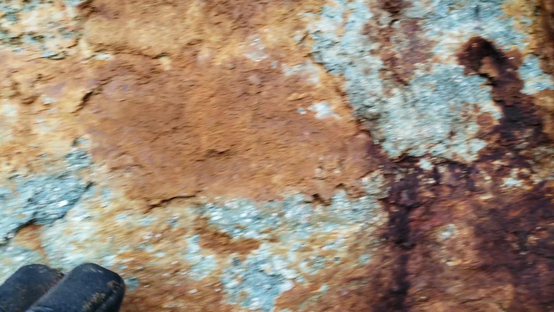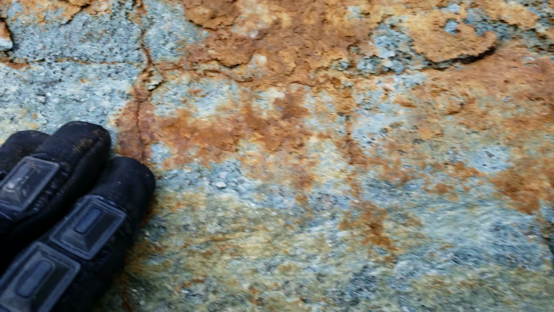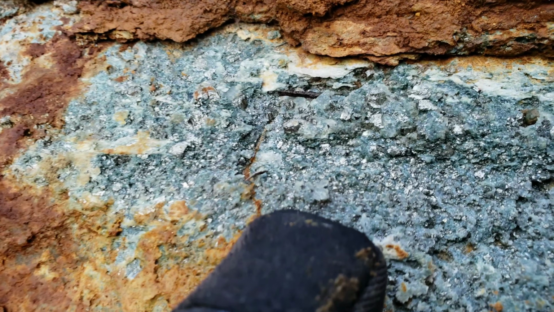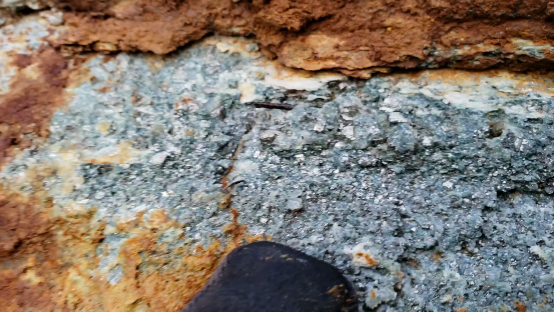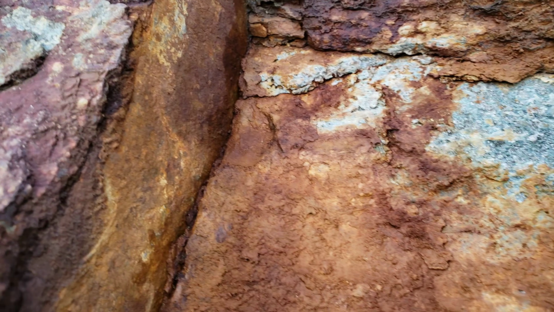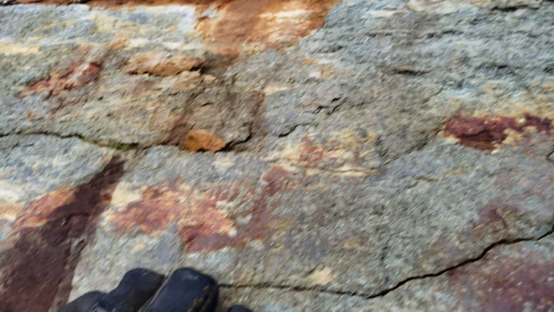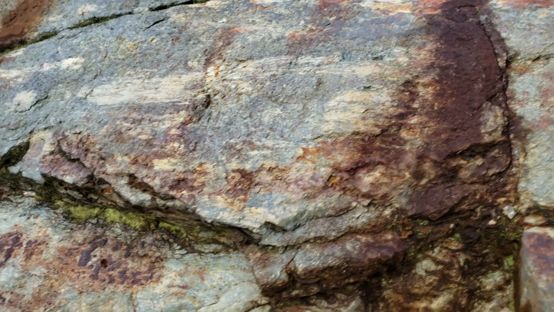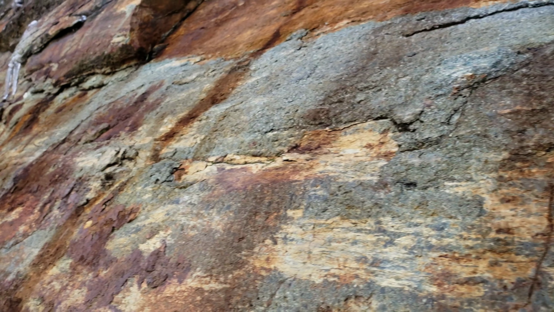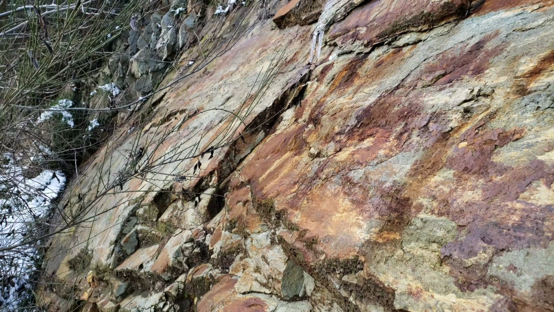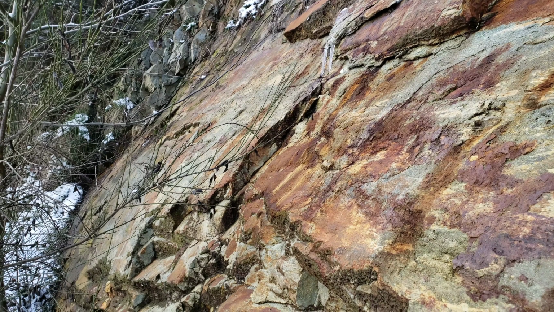So here's some more sulfides. So your zone dives down underneath your overburden over there.